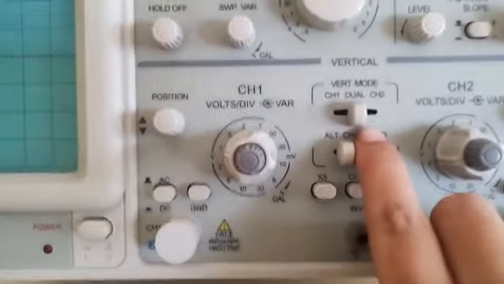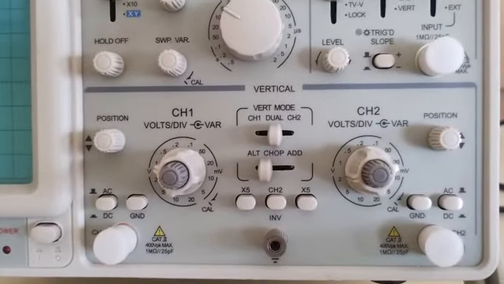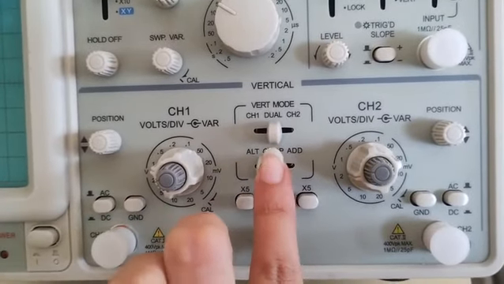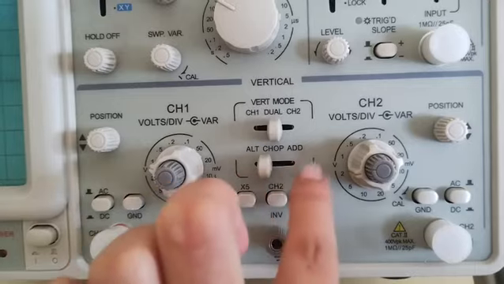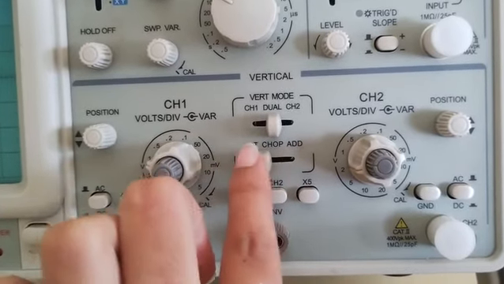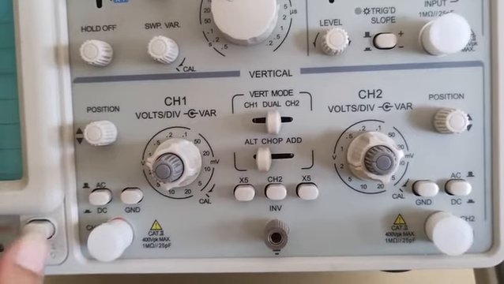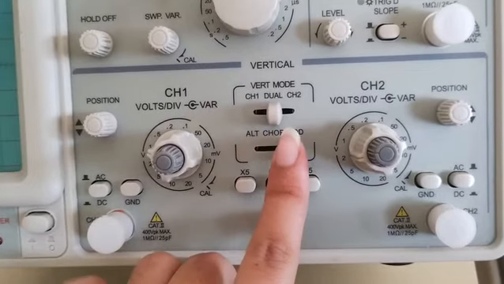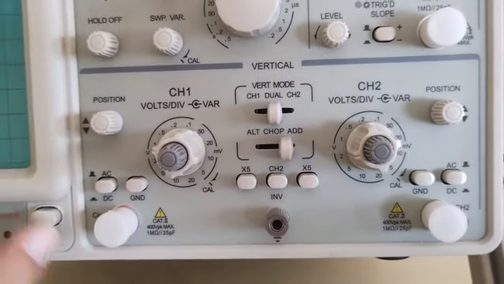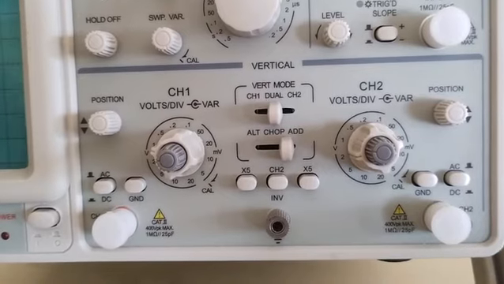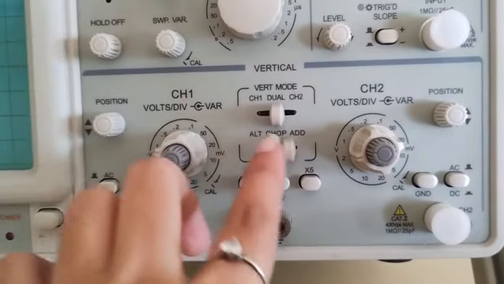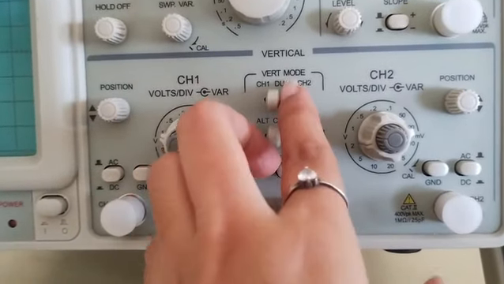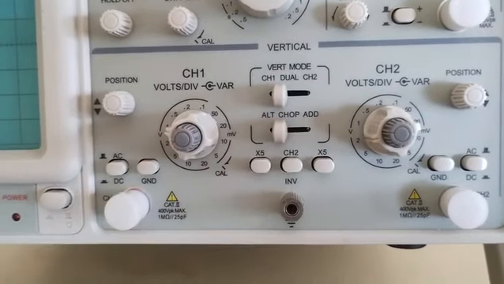You can see here. If we are using this dual mode, then after that we have to set this setting, that is ALT, which means alternately we are using channel 1 and channel 2, and CHOP, and after that ADD. It means the two channels will add in one wave. This is not for the individual channel, this is only used for dual channel.